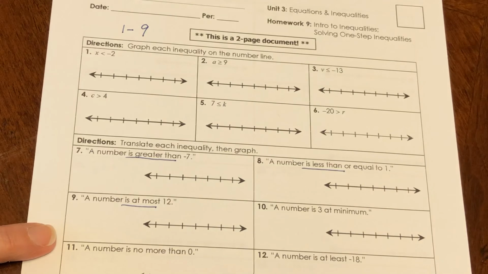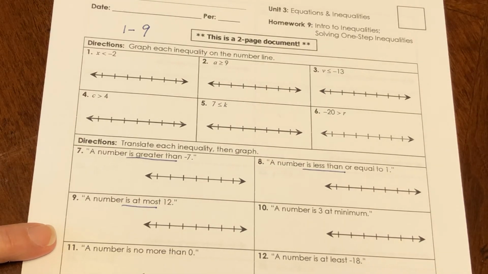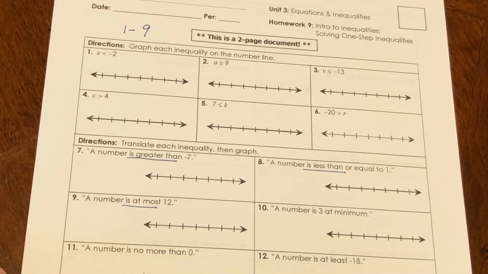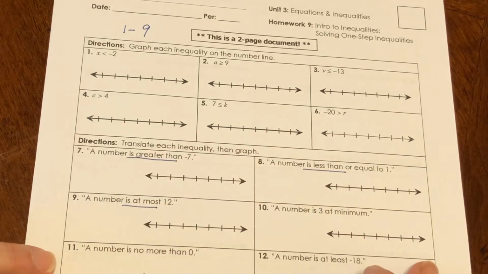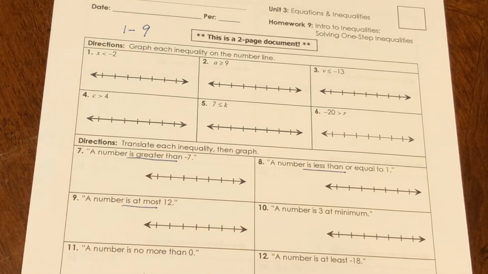And I'm not going to have you turn them in. Not today. I'm going to have you finish this because we're going to finish working on this. You'll be turning this in on Thursday with the rest of the worksheet. So you don't want to wait until the end to do it.